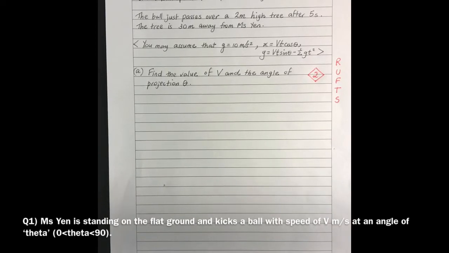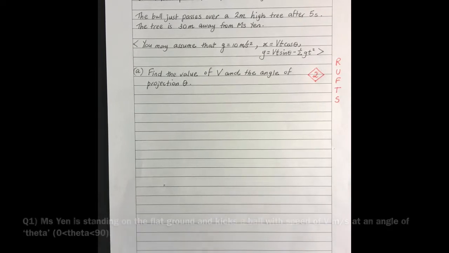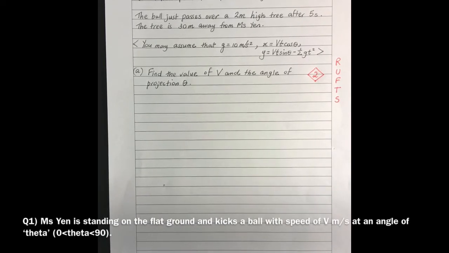Today's lesson is a couple of questions on projectile motion. You remember ROUGHS? Read the question, understand the question, filter the question, think about the formulas, and solve and check. So let's read the question.